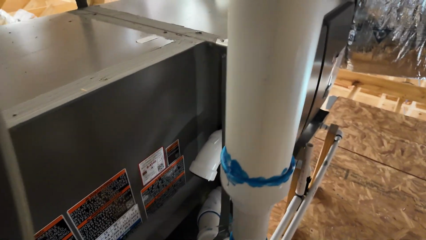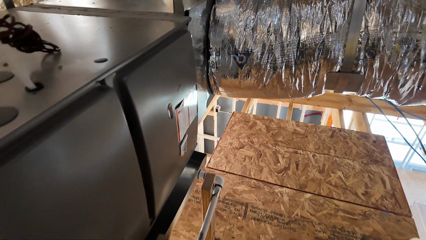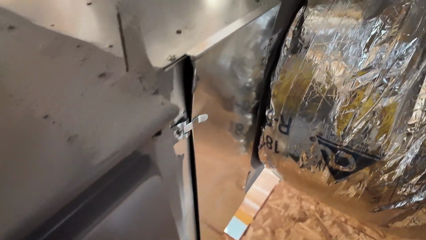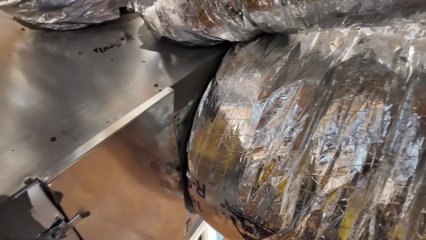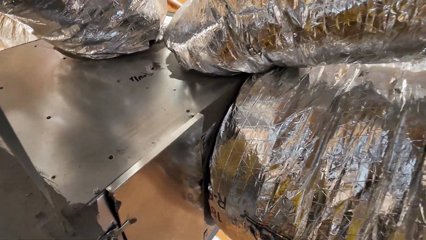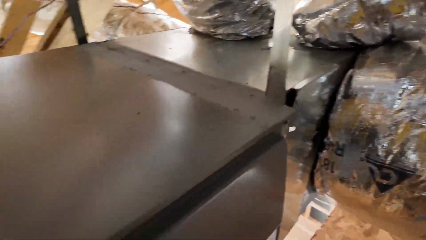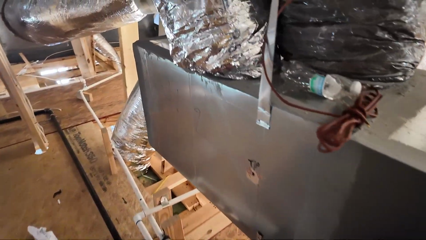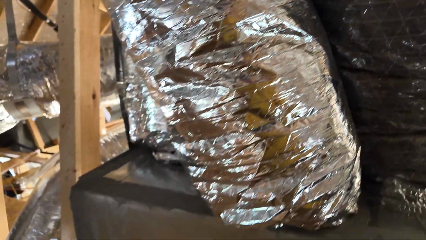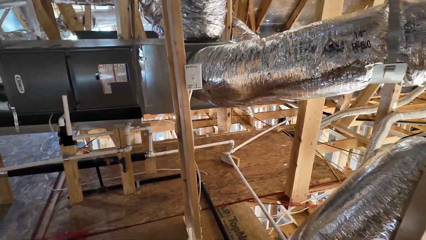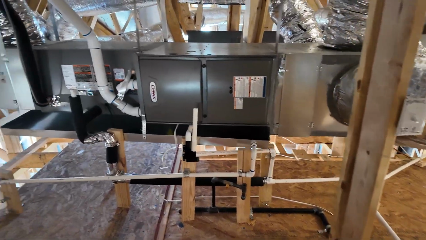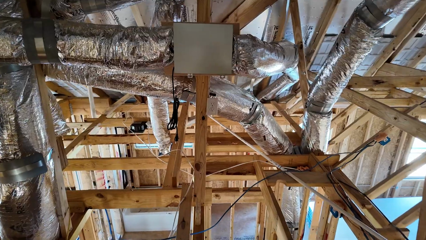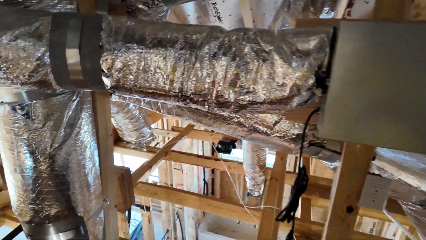The air filter door does not close real good. Right there. Air duct's not supposed to touch other air duct. Air duct's not supposed to be making a bend like that. Air duct is not supposed to be touching other air duct.